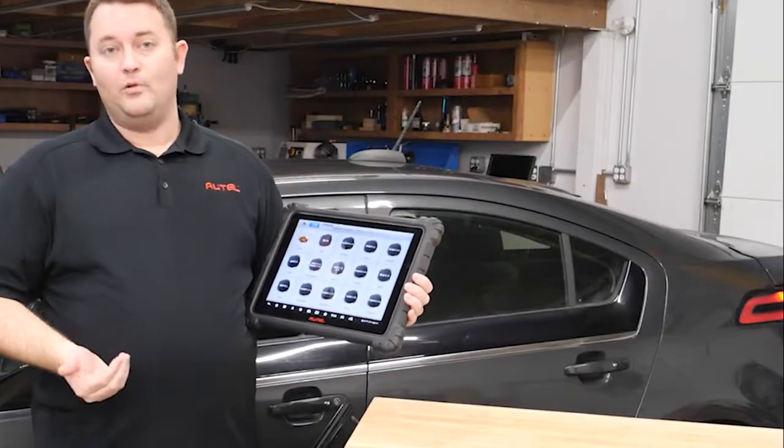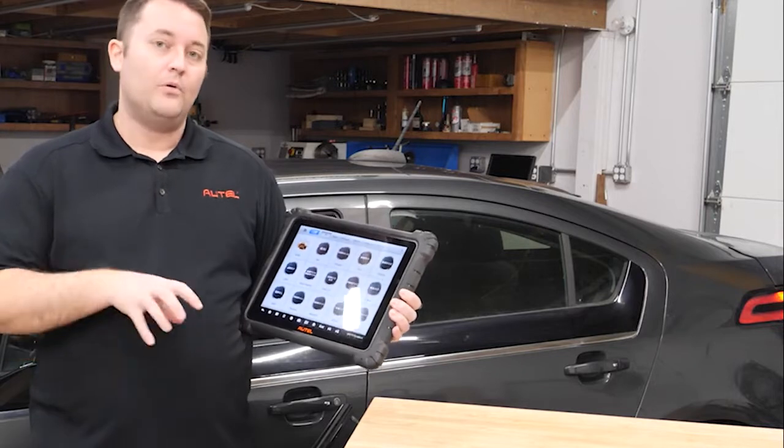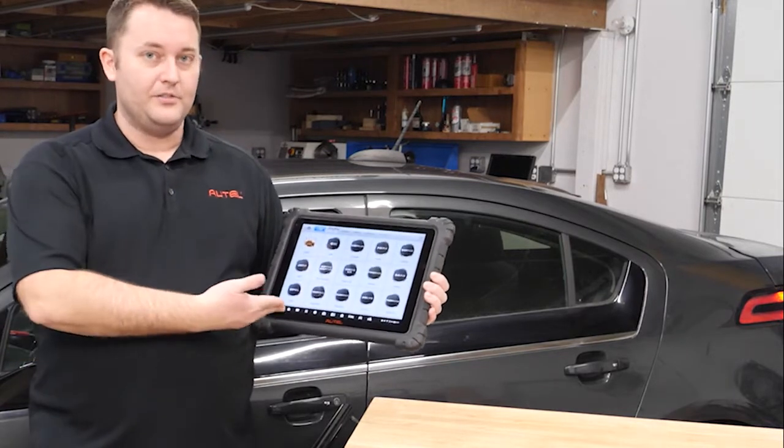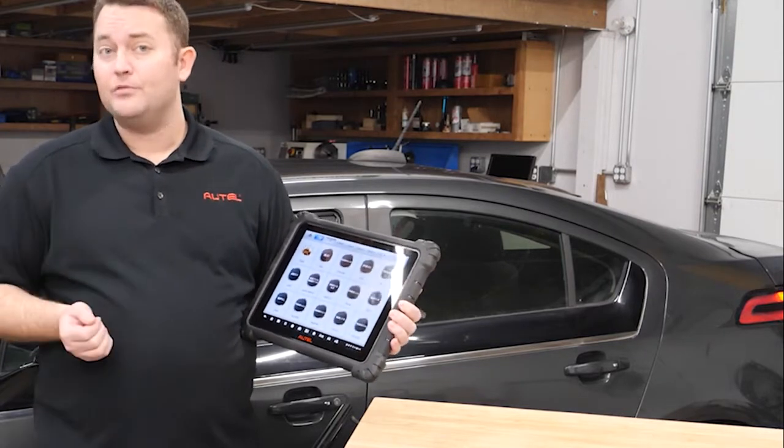Now that you understand the principle of what topology is, let's show it to you on a vehicle with our newest series of MaxiSYS tools. We're going to look at topology in action on the MaxiSYS Ultra. But remember, this feature is also available on our MS919 and our MS909 tools as well.